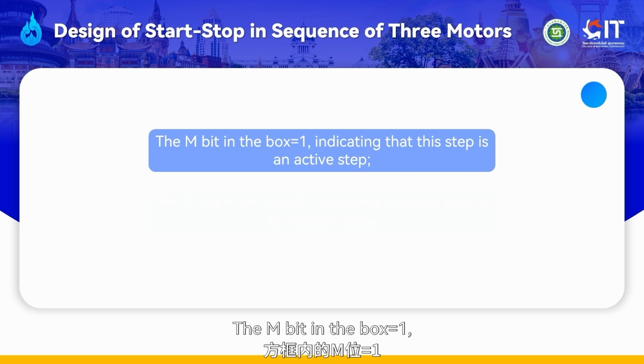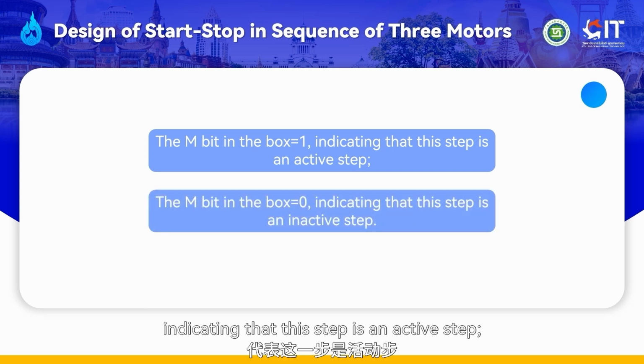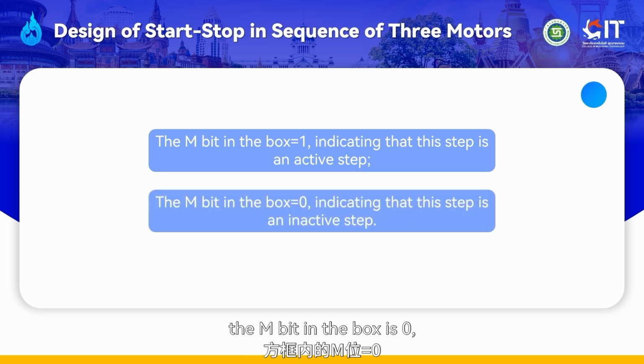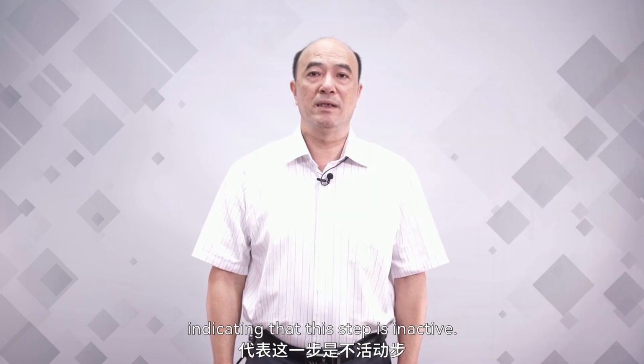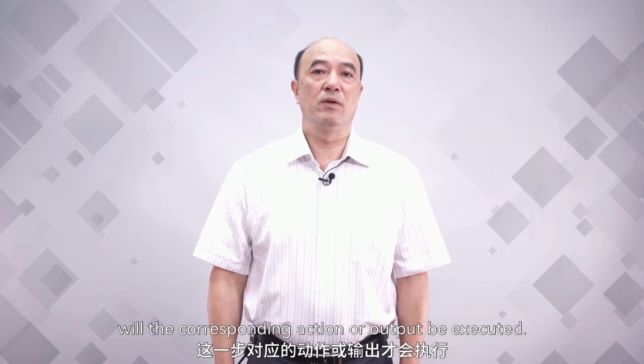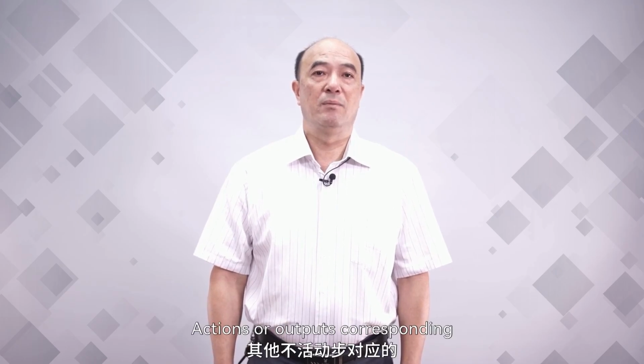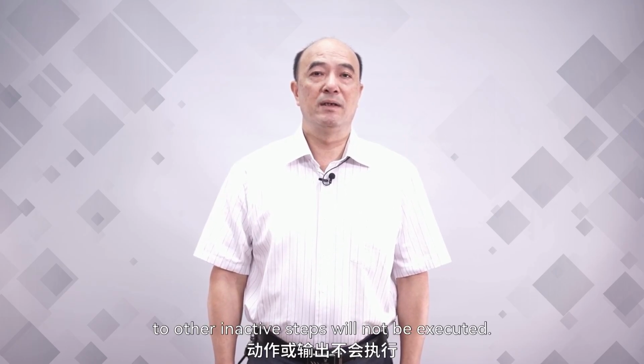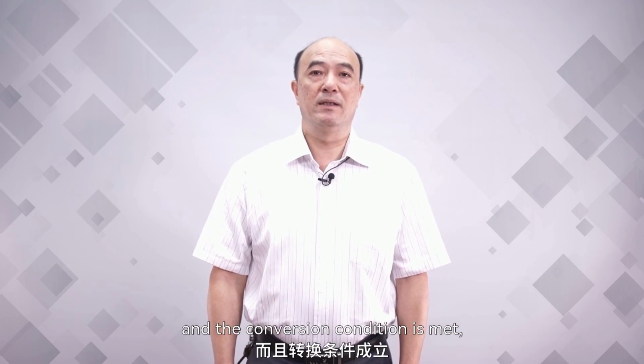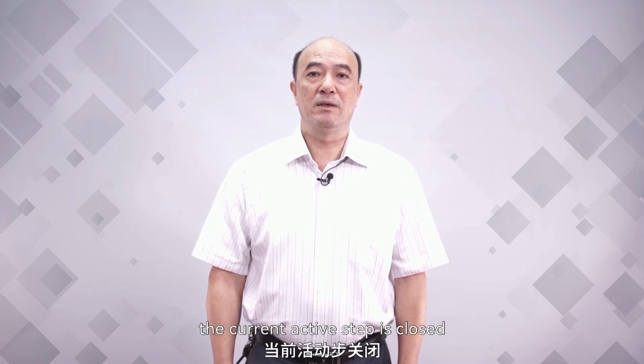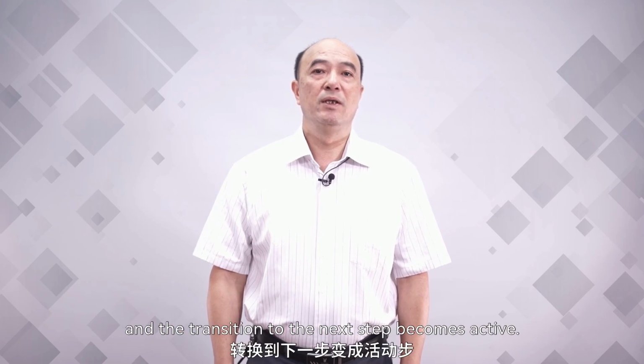The M bit in the box equals 1, indicating that this step is an active step. The M bit in the box is 0, indicating that this step is inactive. Only in the active step will the corresponding action or output be executed. Actions or outputs corresponding to other inactive steps will not be executed. When the active step is completed and the conversion condition is met, the current active step is closed and the transition to the next step becomes active.